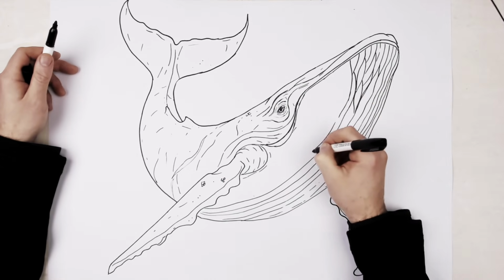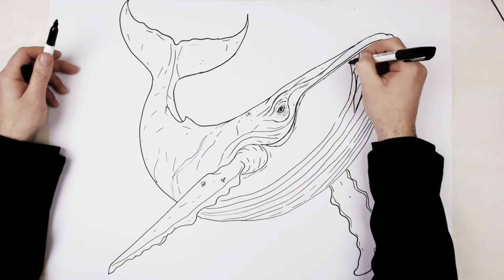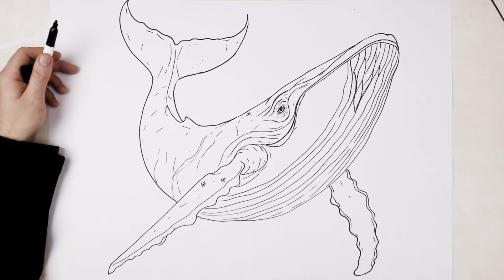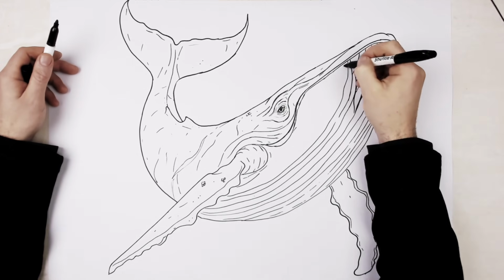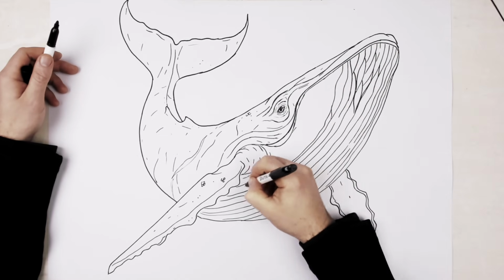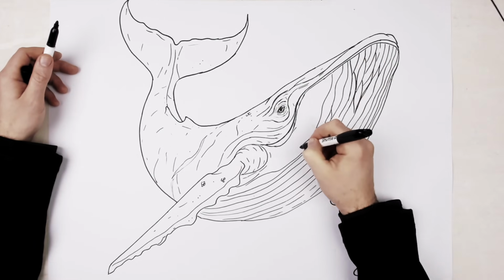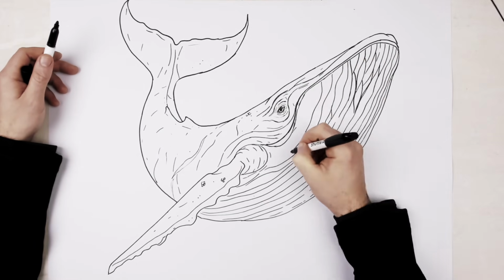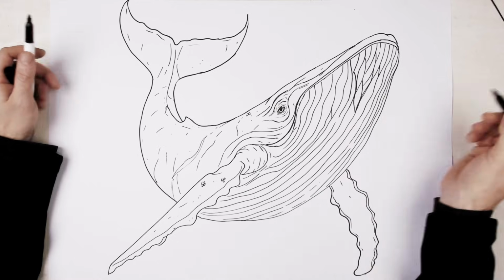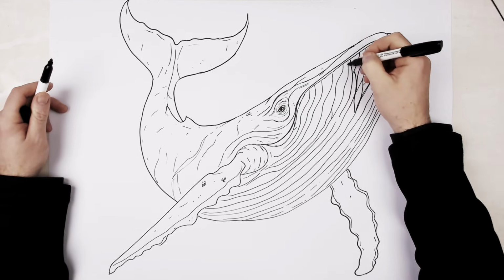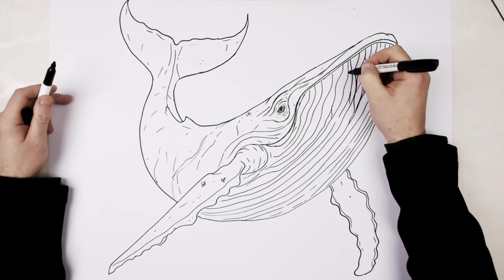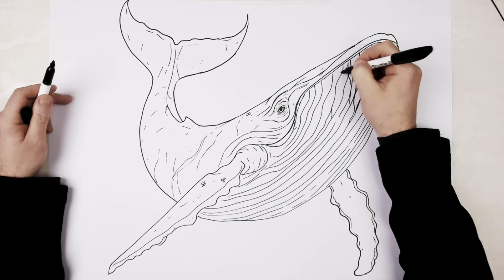And just kind of have fun with it, you know, see how far you can take it. And then I'll add some little bumps to his skin up here.